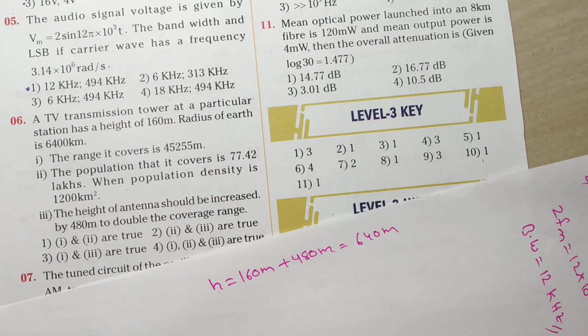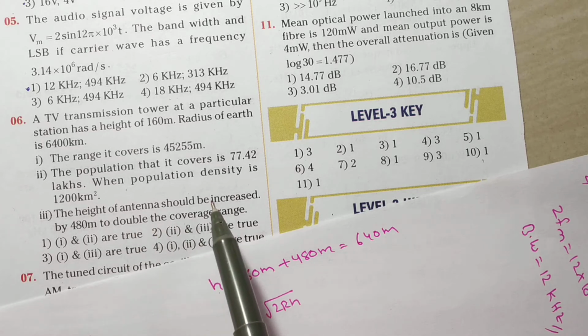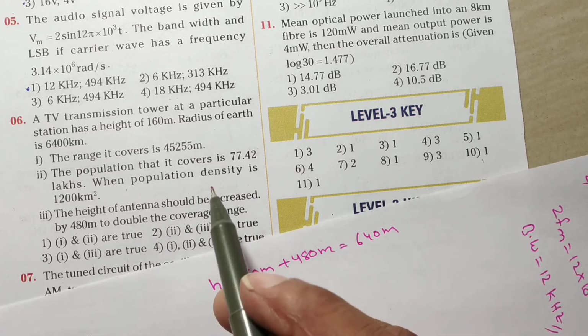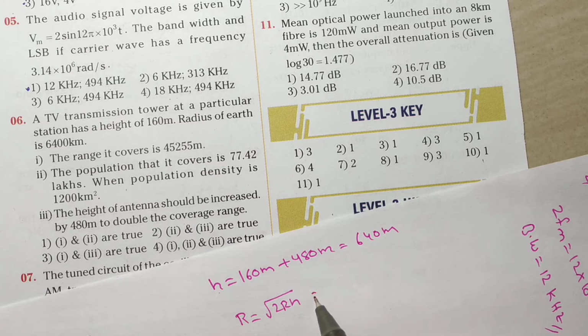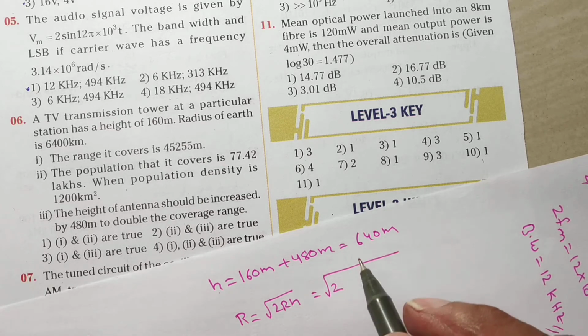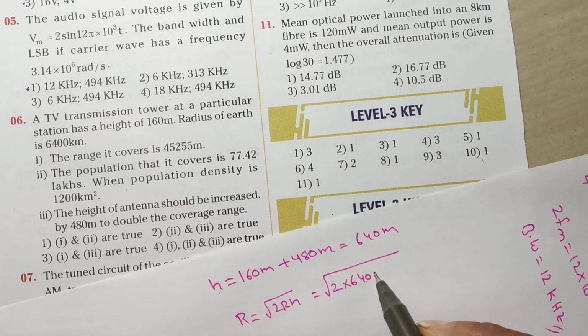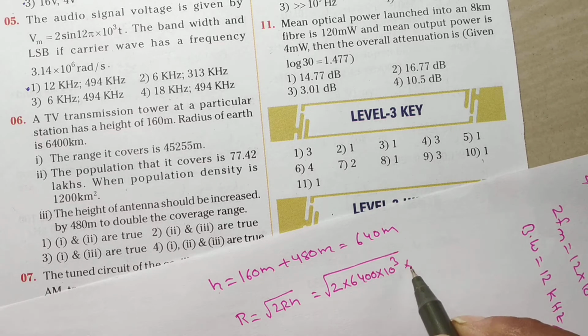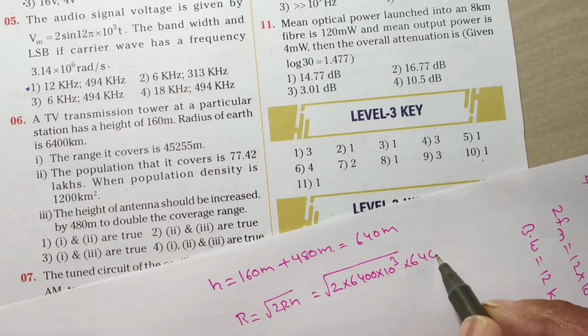Now we just have to verify. Range D is equal to the square root of 2RH. We are getting double the range, right? We have to verify whether we get 90,000 or not. Square root of 2 into R, R value is 6,400 kilometers, meaning 10 to the power of 3. Height is 640.